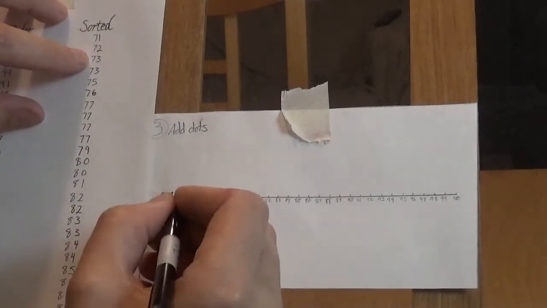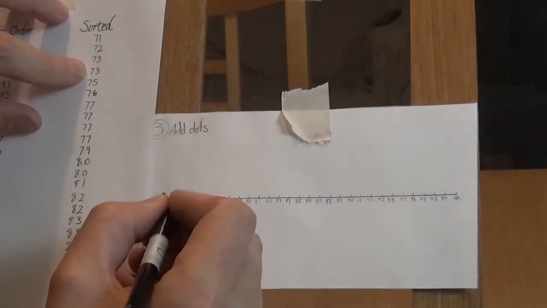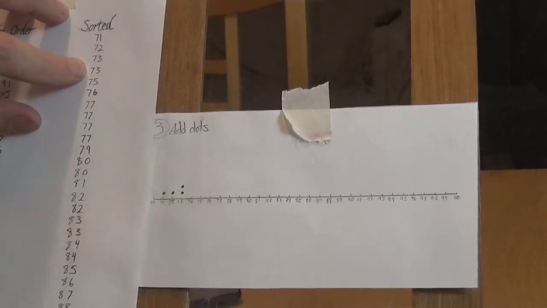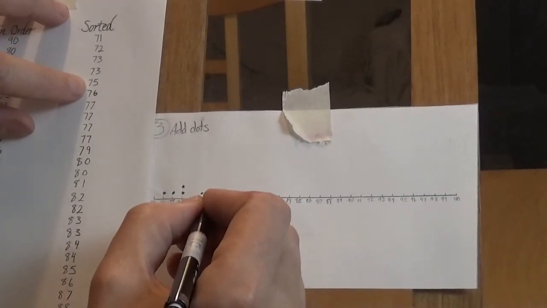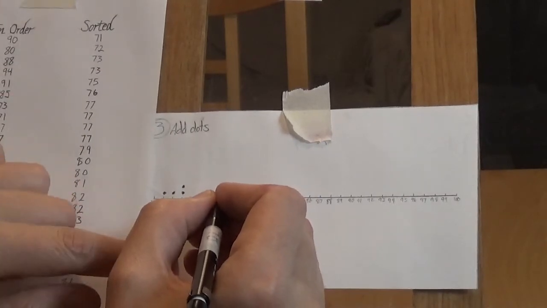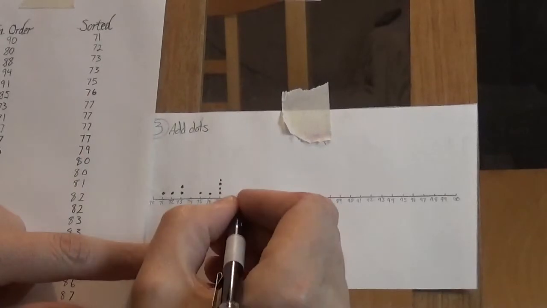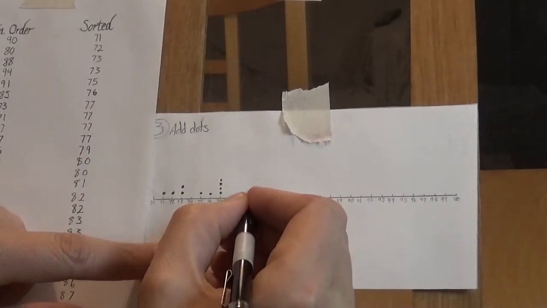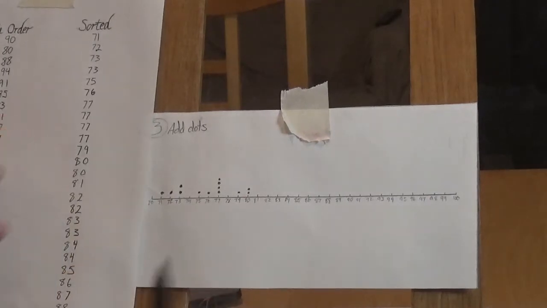The next one is 73, and there are two 73s, so usually you just go ahead and stack those. Then there's a 75, a 76, 4 77s, so go ahead and stack those. 1, 2, 3, 4, and then a 79, 2 80s, and then so on, 81, 82, 2 82s, and so on. And when you get done with that, you will have your completed dot plot.